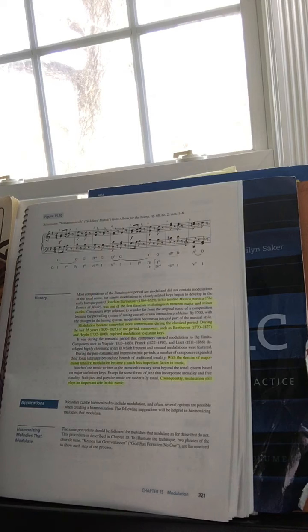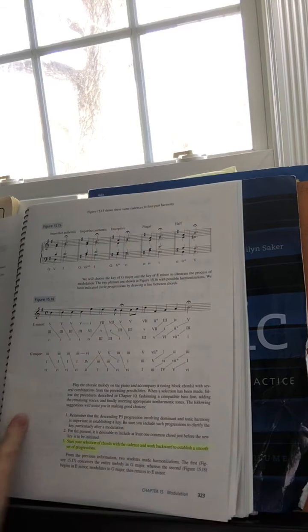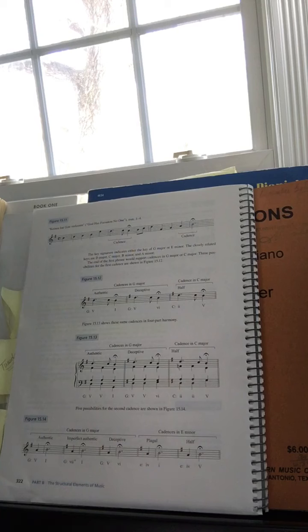So now we're going to look at different ways to use keys to make different harmonies. So here's a melody. So you could use different, here you're in G major.